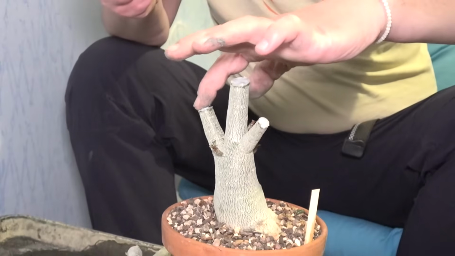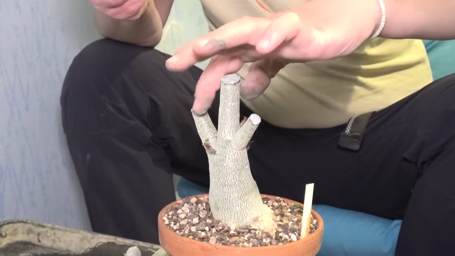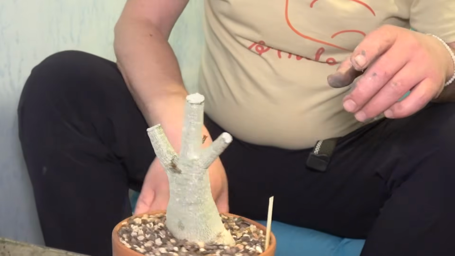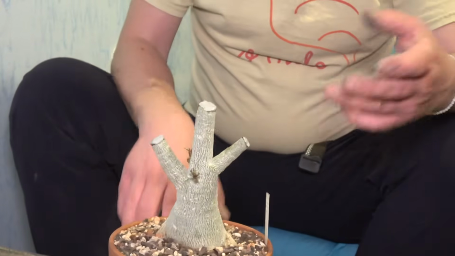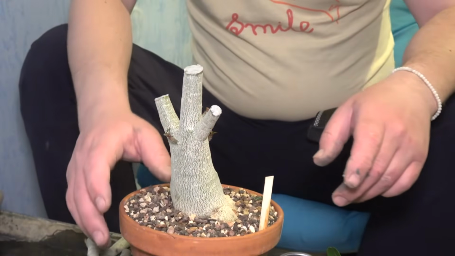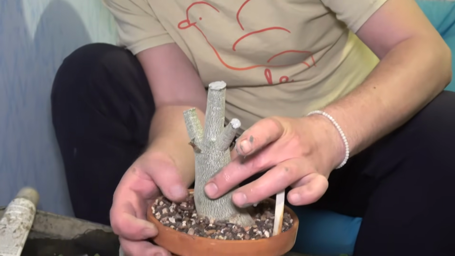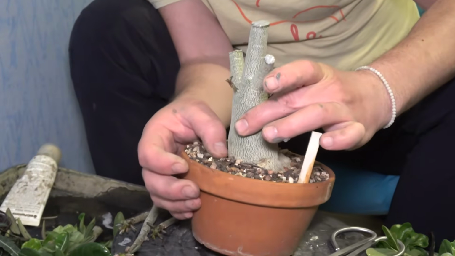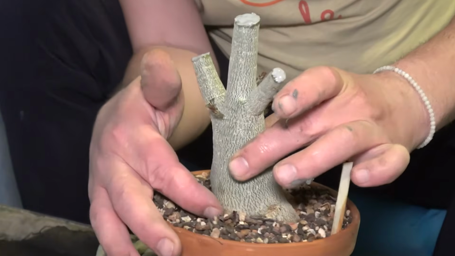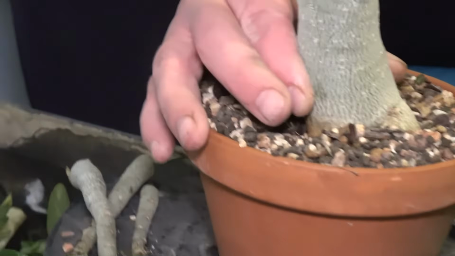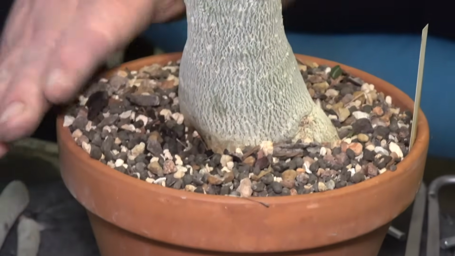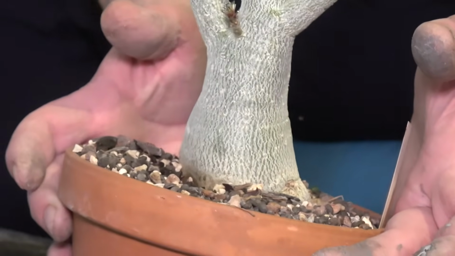This is the first time that I'm cutting this tree down, and I just let it grow. I'm just a bit afraid that I don't have the roots that I need here. I have one root here, so I think I can level the tree like this.